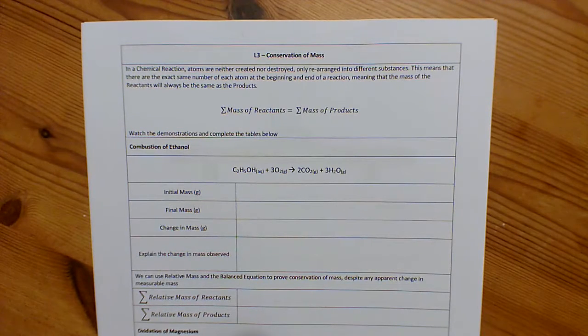In this video we're going to look at conservation of mass. Now, conservation of mass simply states that the mass of the reactants in a reaction must be the same as the mass of the products in a reaction. And fundamentally it comes down to the atoms that are involved in that reaction.